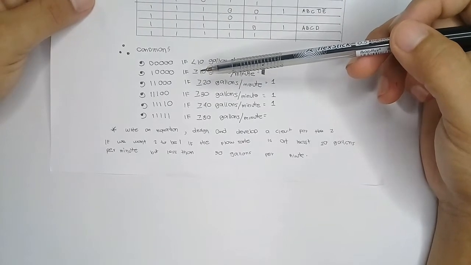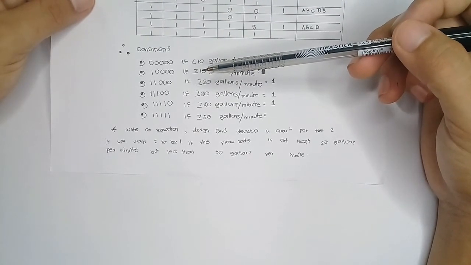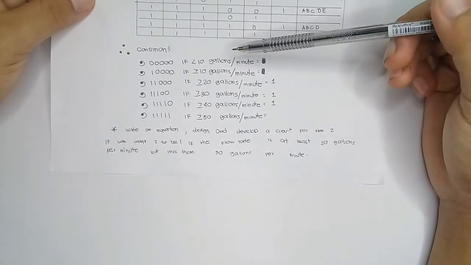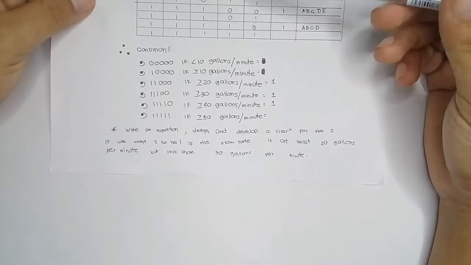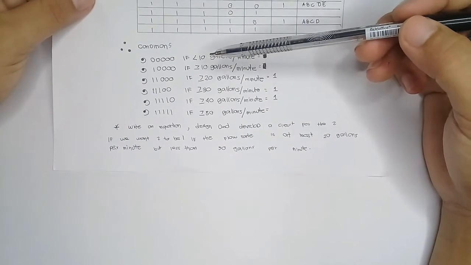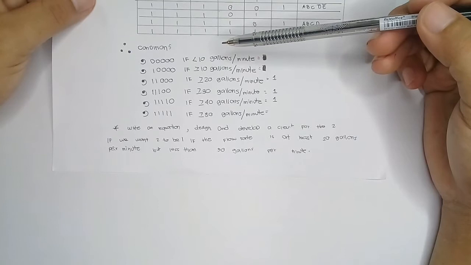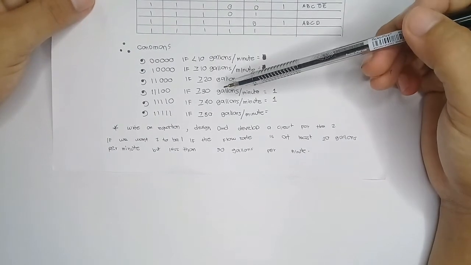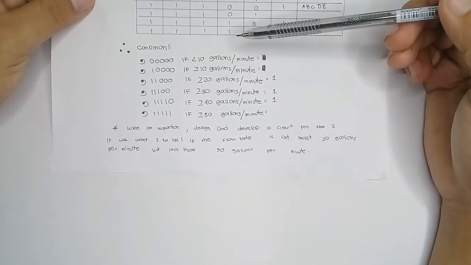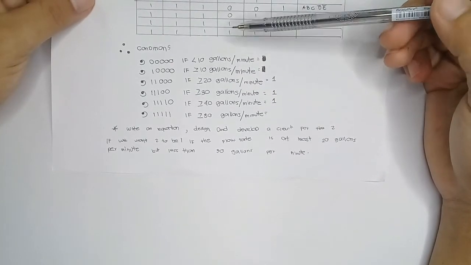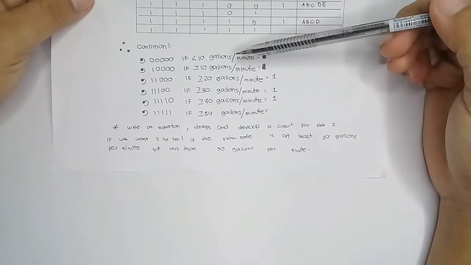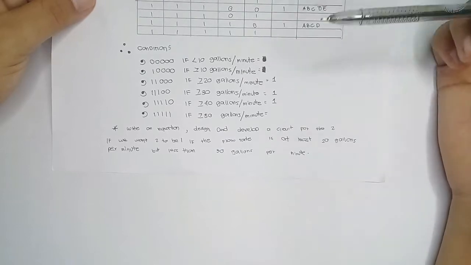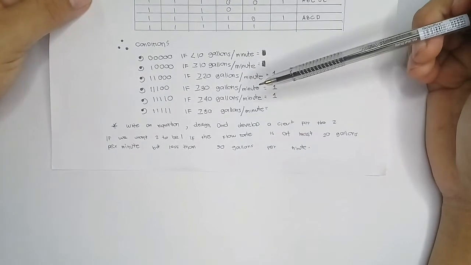Next is first and second bit are 1 and the rest are zeros if greater than or equal to 30 gallons per minute, or at least 30 gallons per minute. Next is first, second, third, and fourth bit are 1 and the remaining 1 bit is 0 if it is greater or equal to 40 gallons per minute, or at least 40 gallons per minute, and so on with a 10 gallons gap.